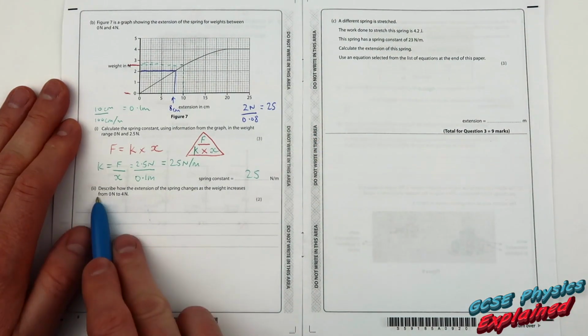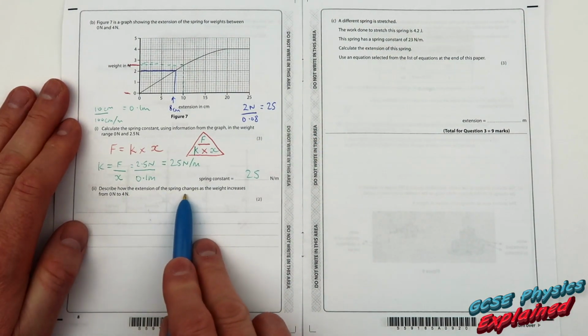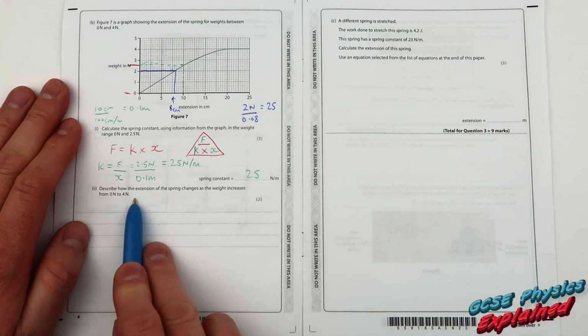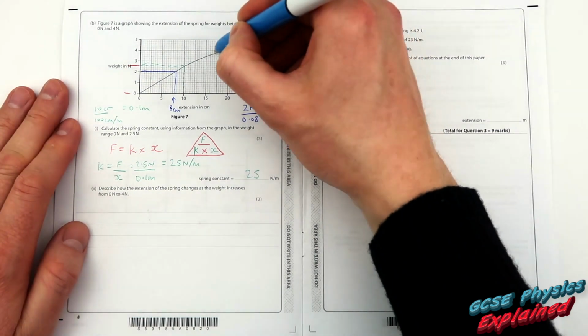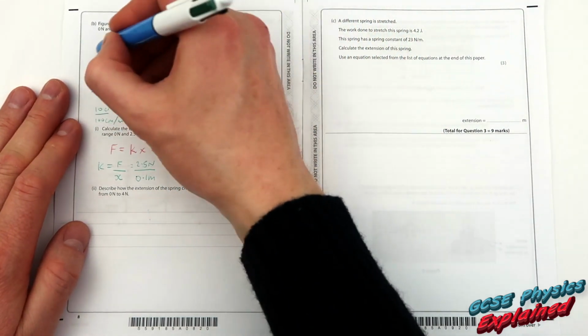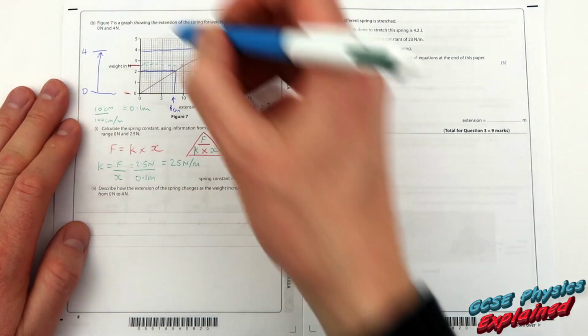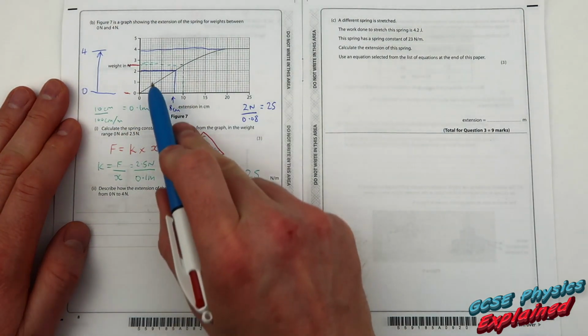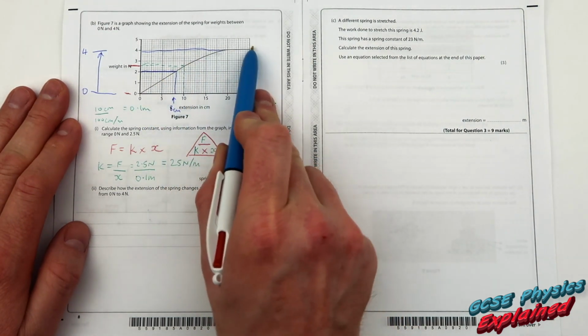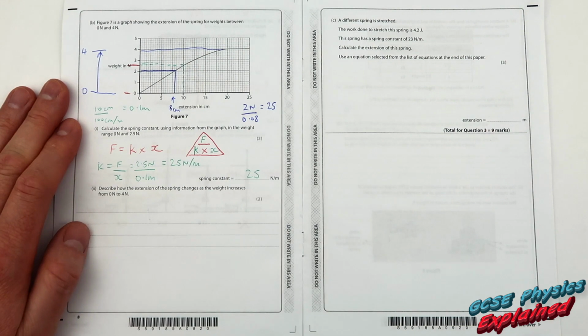Try it. Part 2. Describe how the extension of the spring changes as the weight increases from 0 up to 4. So from 0 up to 4. Right. Well, you can see it's linear at first, and then it's curved. That's what's happening to the graph.